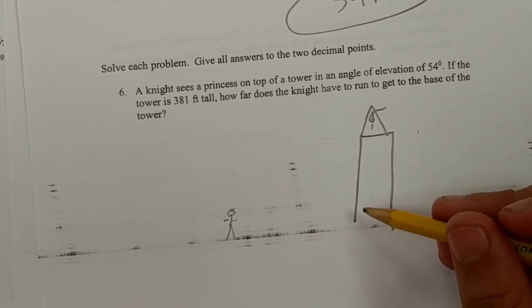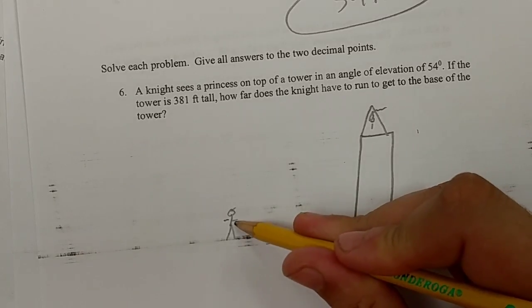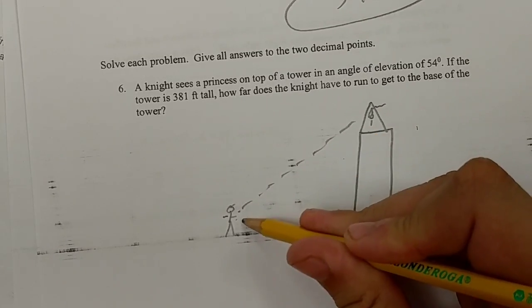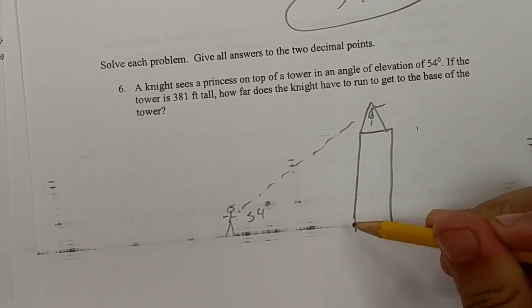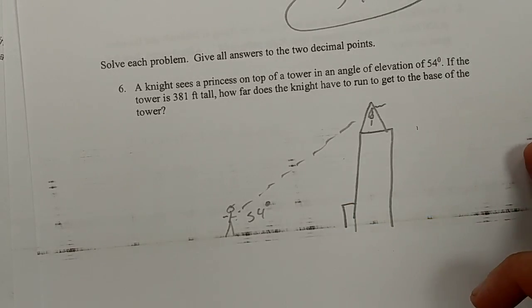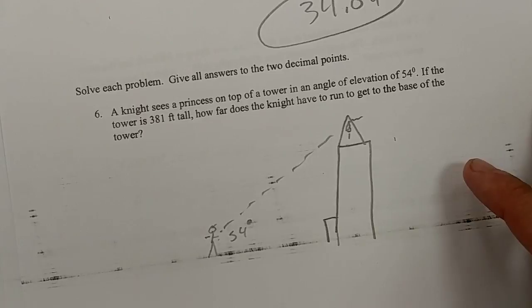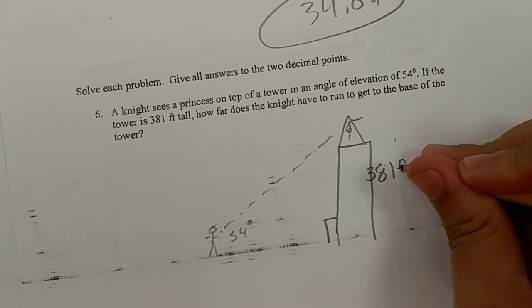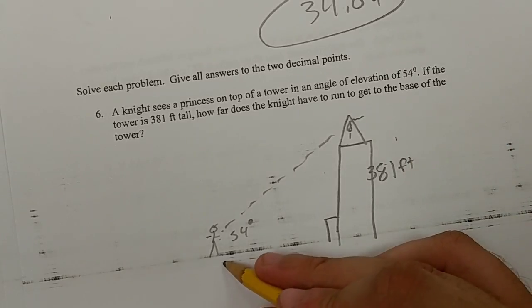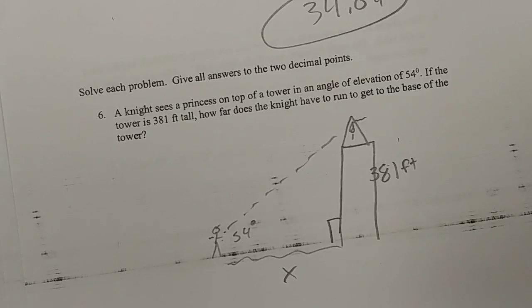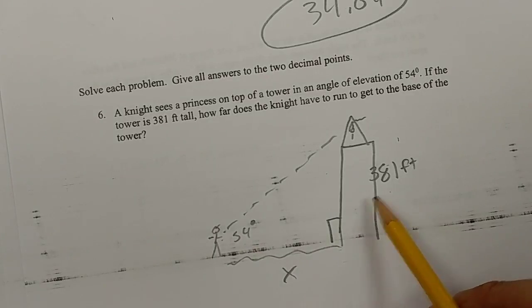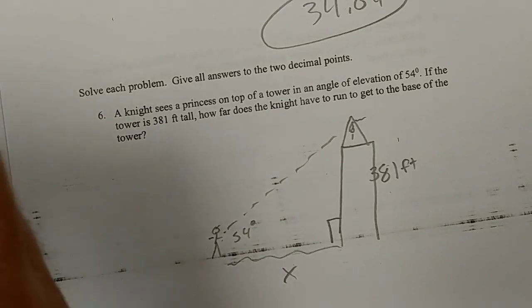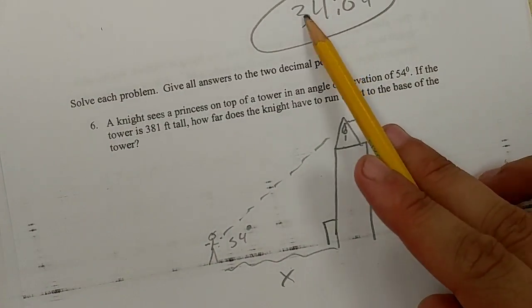Now we know that the angle of elevation, so that's him looking up, is at 54 degrees. Let's pretend that the tower is straight up. We know the whole tower is 381 feet. So we're trying to figure out how far he has to run, which is over here, x, to get to the base of the tower. So 54 degrees, this is 381 feet, and this is x. So this looks like one of these problems over here.